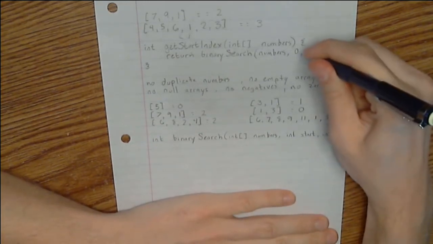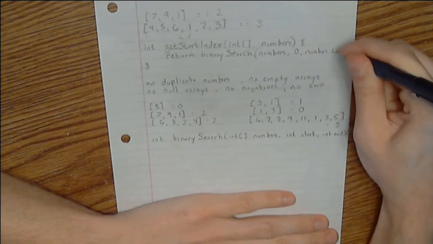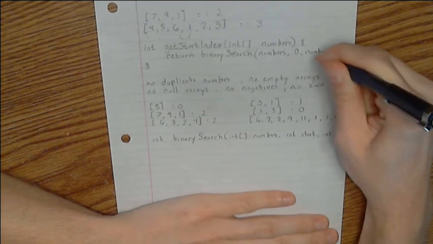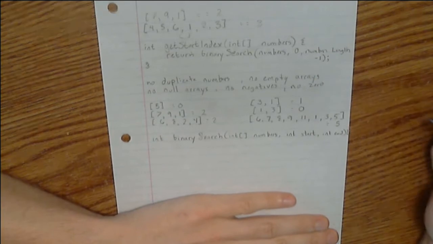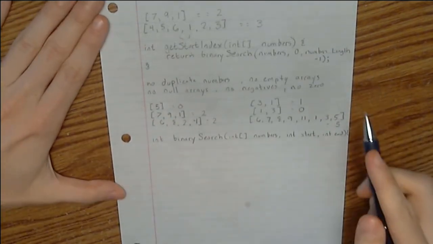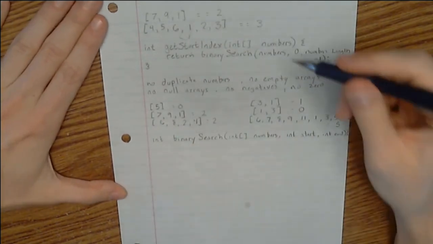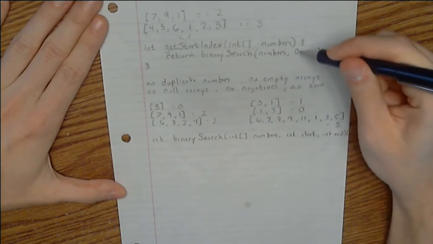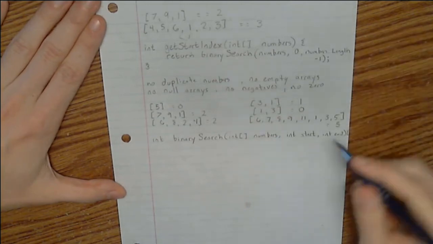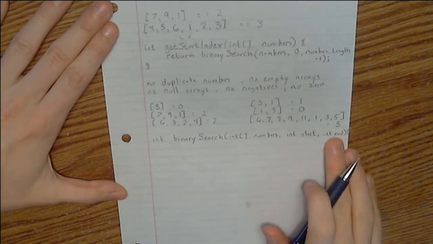So numbers dot length minus 1. Okay, so in the case of 5, we have our array, start index is 0, numbers.length is 1, minus 1 is 0. So, already got an interesting case here. Start is 0, end is 0.